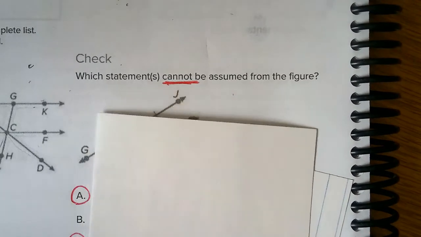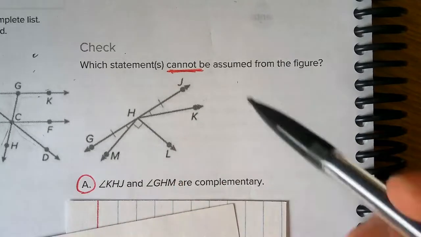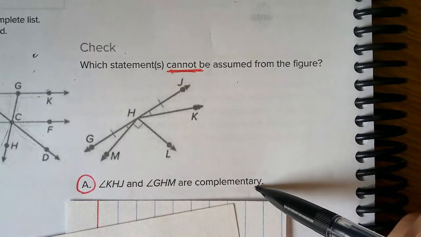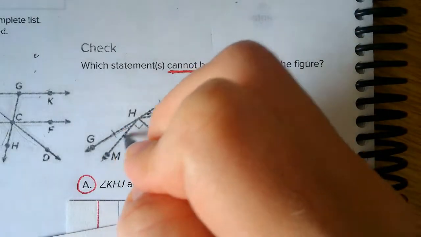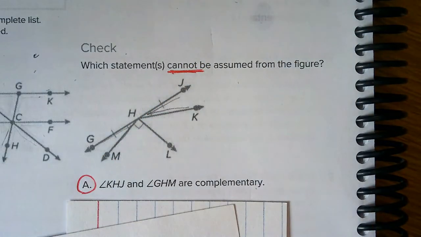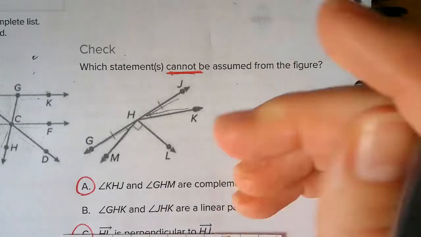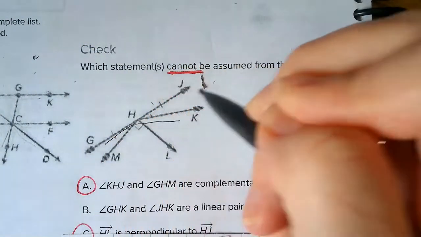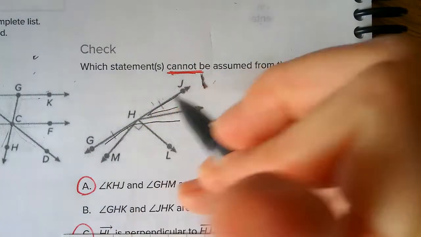All right, so in the check question, here's your picture. The first one we cannot assume, okay? So KHJ and GHM. There's no information that they add to 90. There's not enough there. GHK and JHK are a linear pair. That's true. They're adjacent and form a straight angle.